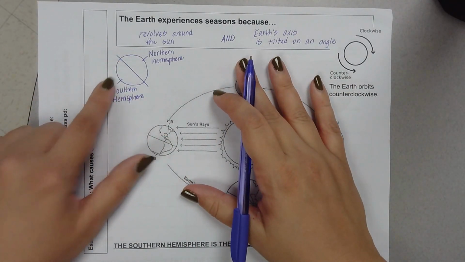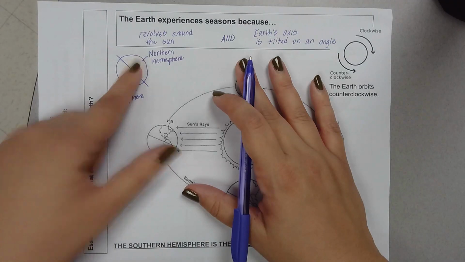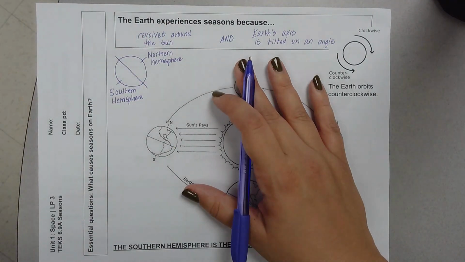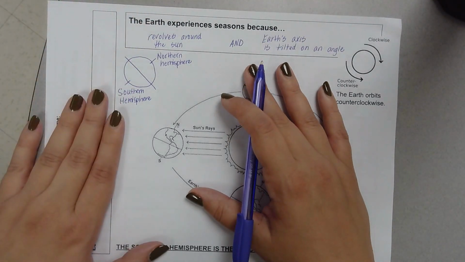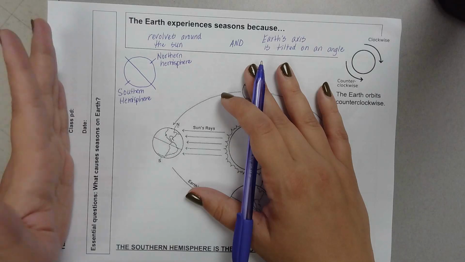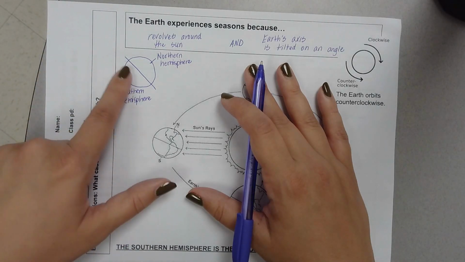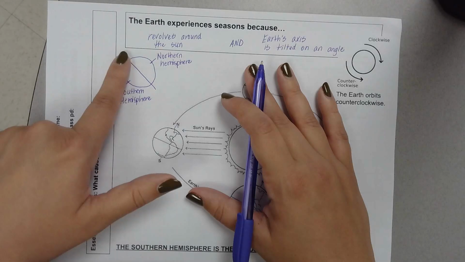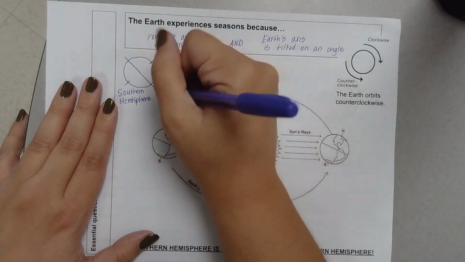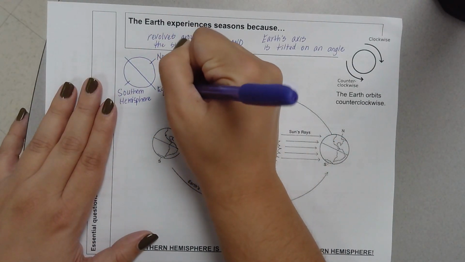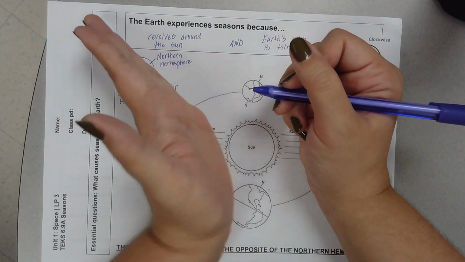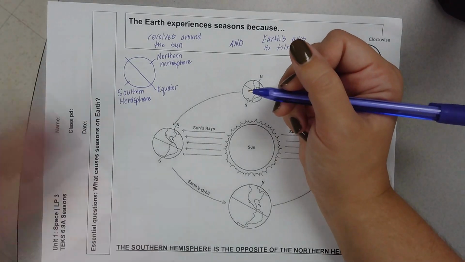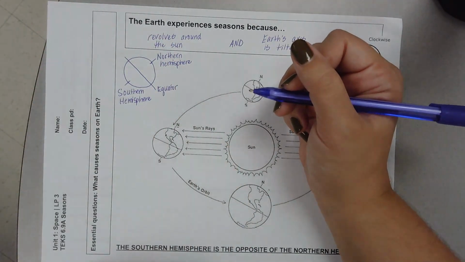This angle is a little bit exaggerated. It's not quite that sharp of an angle. It's only about 23 degrees tilted. But so that we can clearly see the tilt, I've drawn it a little bit exaggerated. This solid line that I've drawn right here represents the equator. The equator is the center line that divides the Earth into the northern and southern hemisphere.